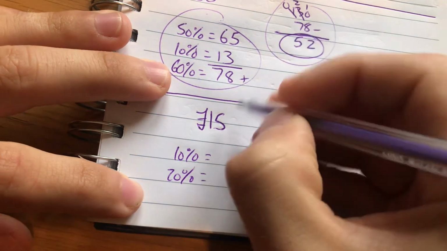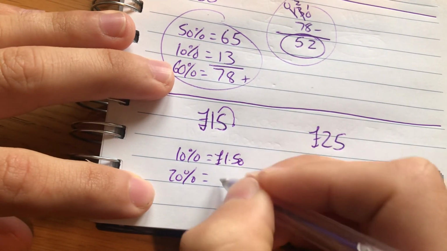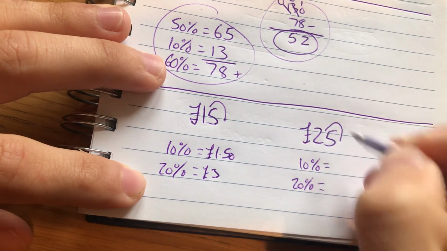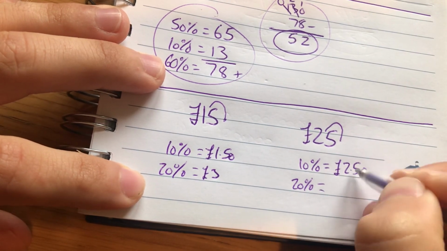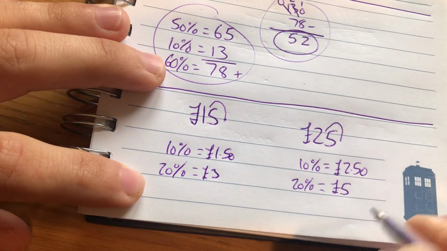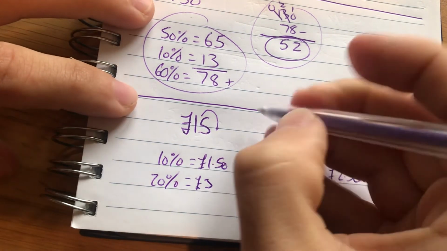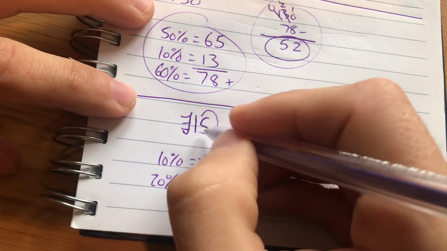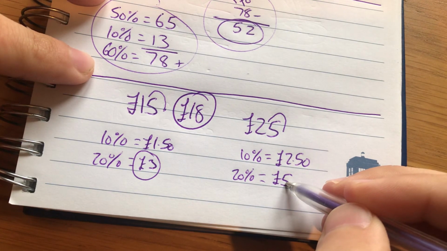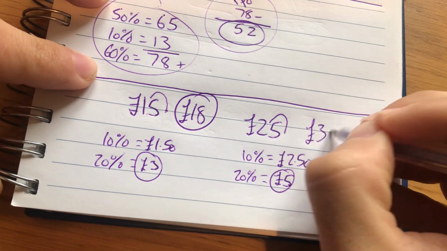So, 10% of 15 is £1.50. So 20%, double it, £3. 10% of 25 is £2.50. 20%, double it. Well, 2 2s are 4, 2.50s is another pound, £5. Now hang on a minute, that's not a deal. I've got to pay more. So the hat is an extra £3, so 15, 16, 17, 18. So the hat is now £18. And the pair of shoes, which was 25, has gone up by 20%. Oh man, now it costs 30 quid.